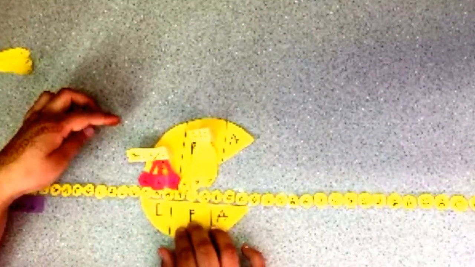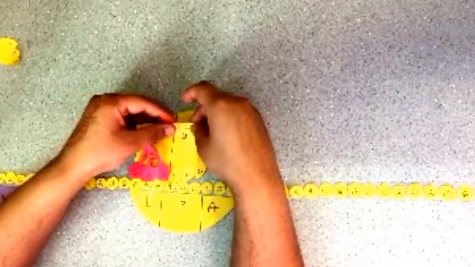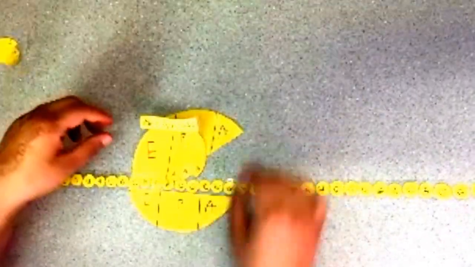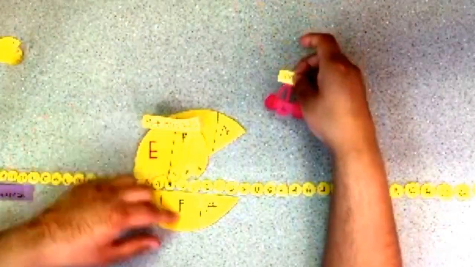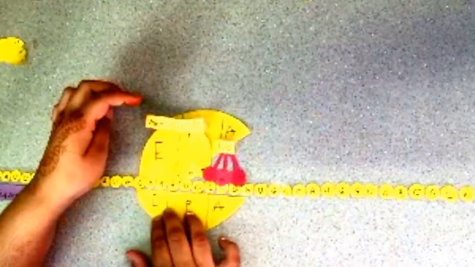This process repeats itself until the stop codon is reached. It's important to keep in mind that the polypeptide chain is always located in the P site during elongation, and that the peptide bonds between each of the amino acids are formed by the 23S RNA acting as a ribozyme.